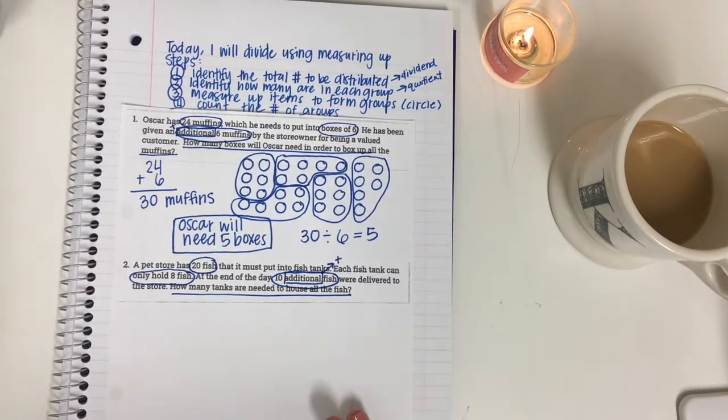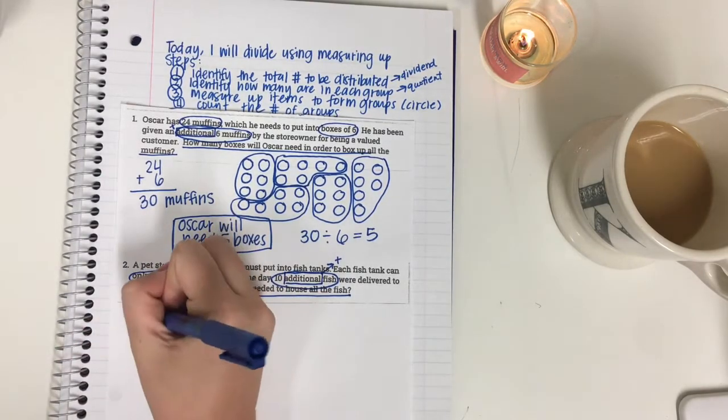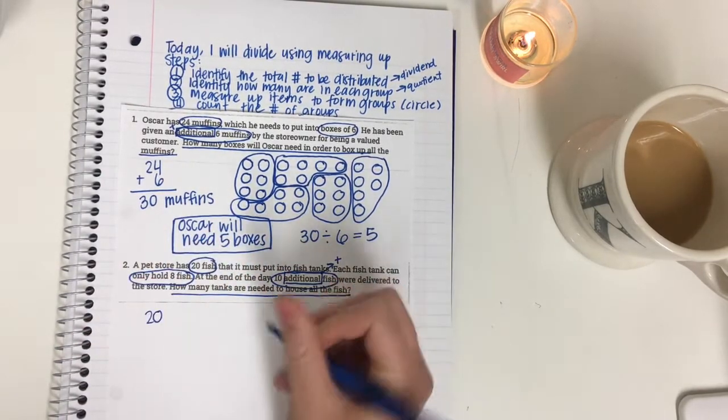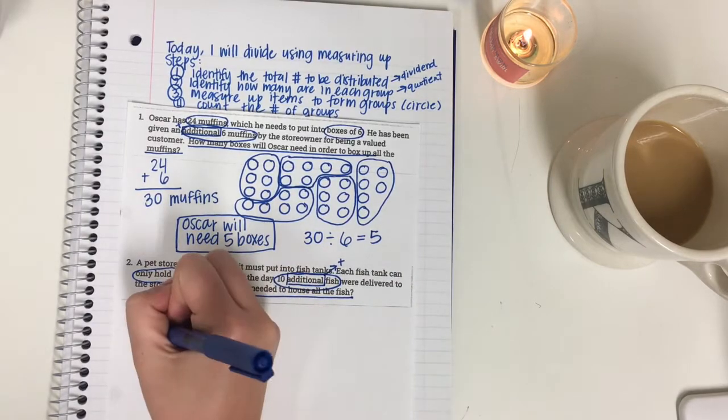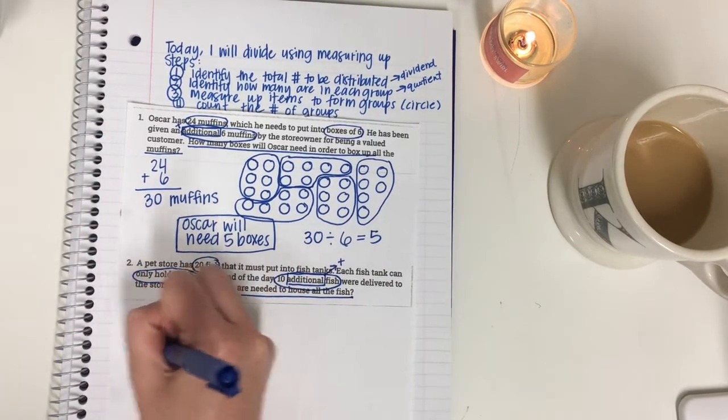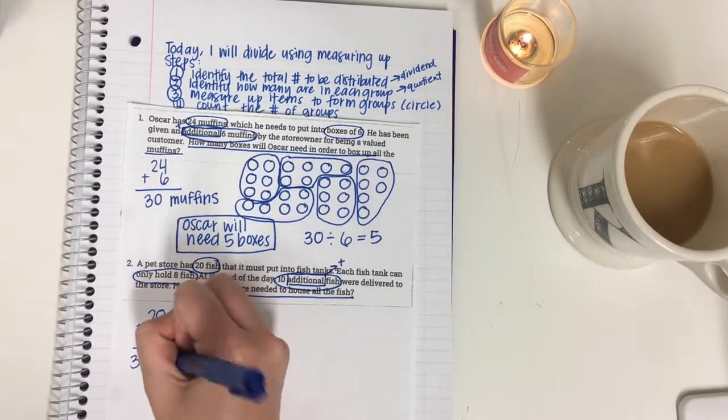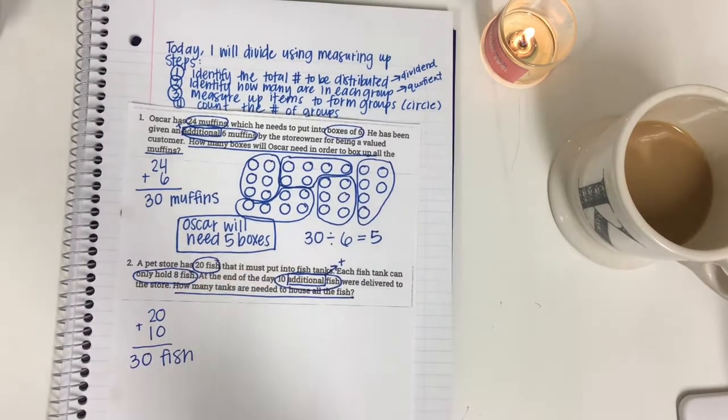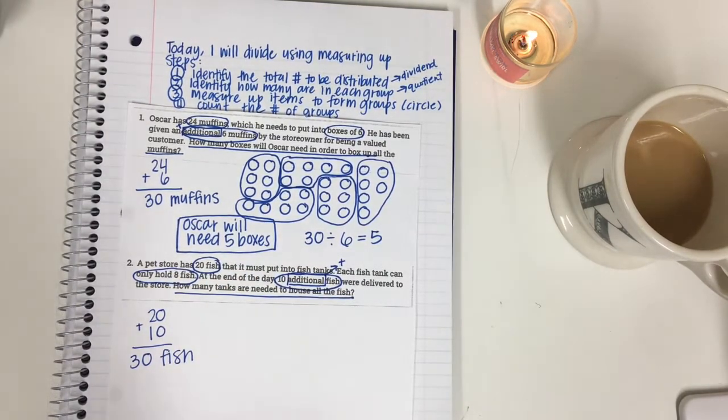Okay, so step 1, identify the total to be distributed. So I know I'm talking about fish. How much fish does the pet store have? Well, they had 20, but then they got how many more? 10. So now they have 30 fish.